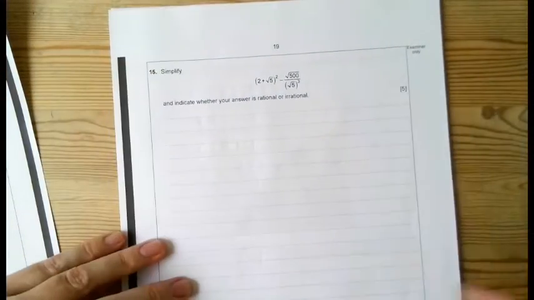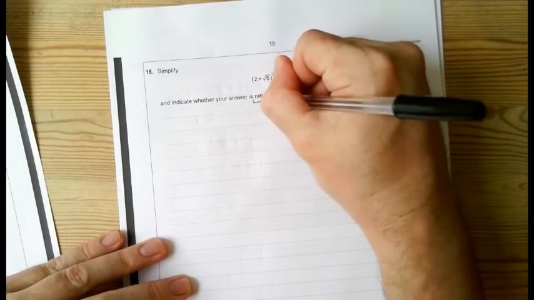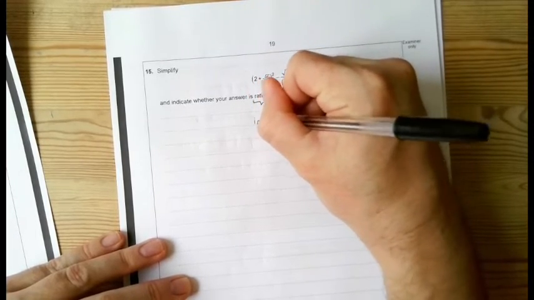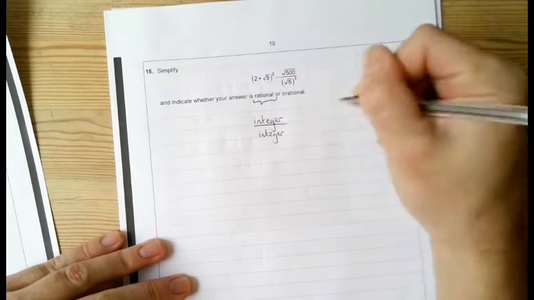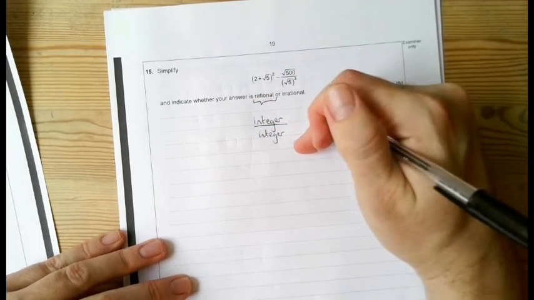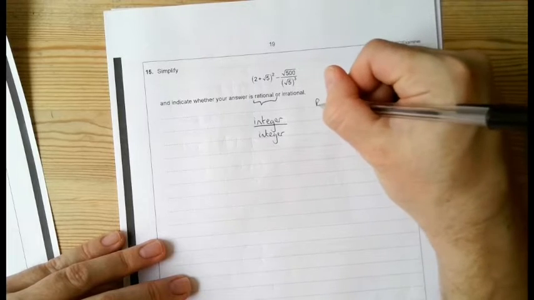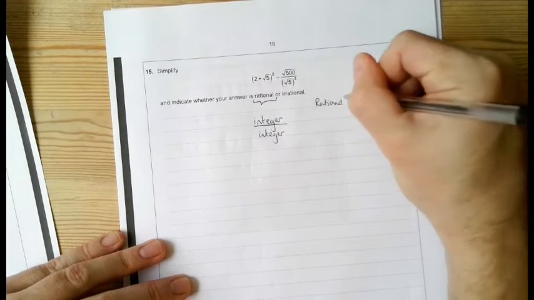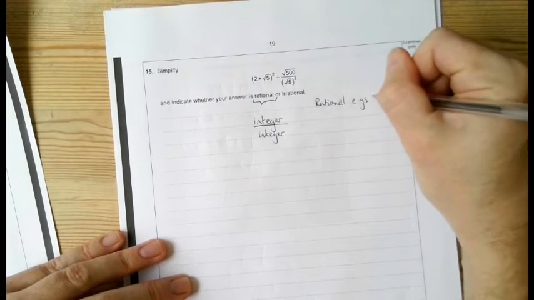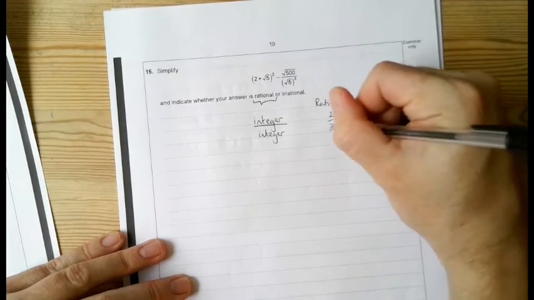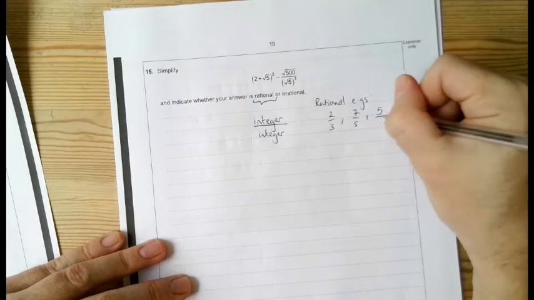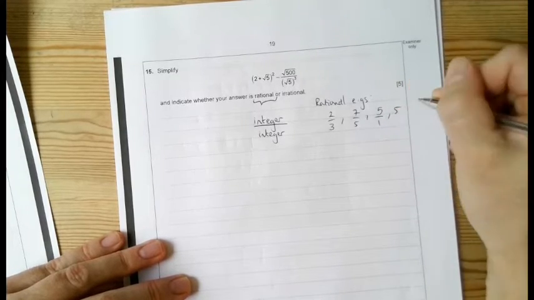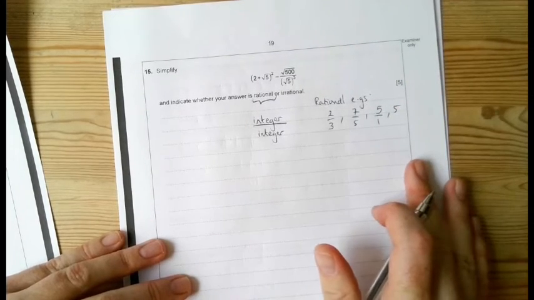Over the page, okay, bit of search going on here. Also, know whether it's rational. Now, to be a rational number, we need to be able to write it as an integer divided by an integer, okay? E.g. a whole number divided by a whole number. So examples of rational numbers would be 2/3, 7/5, 5, which could be written as 5 over 1 or just 5. All of those are what we call rational numbers, okay?